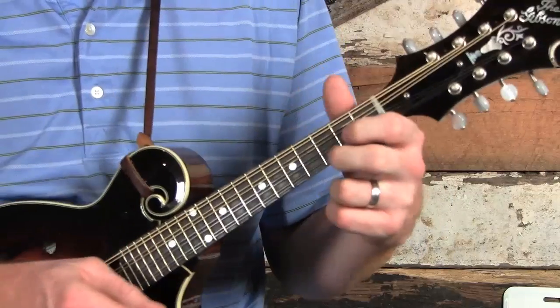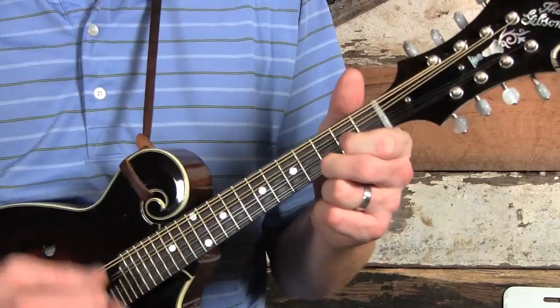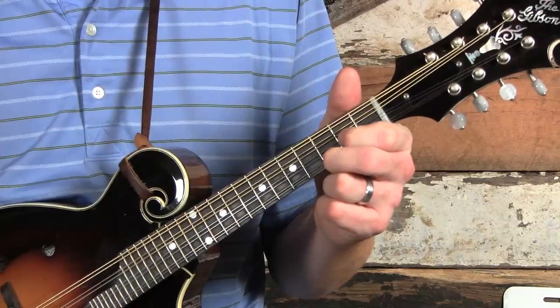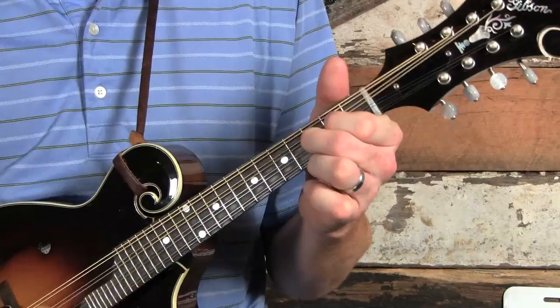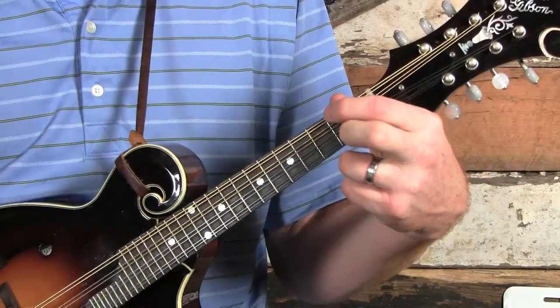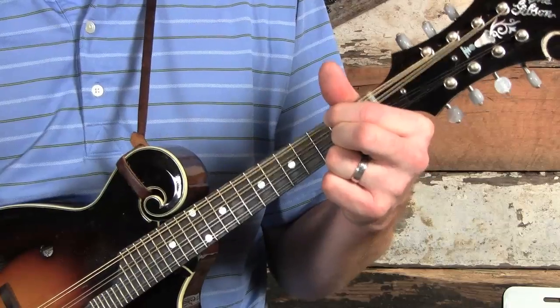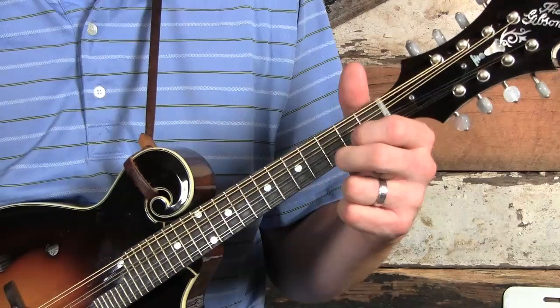Okay. So let's review those three chords. We have our G chord, remember, right here. We have our C chord, very easy. We just switch up one string. Then we have our D chord, which is right there. Okay? Now let's apply that to something so I can get you playing some rhythm right off the bat.